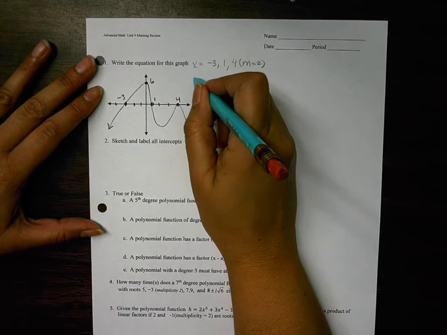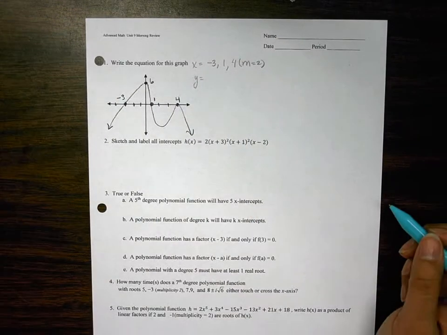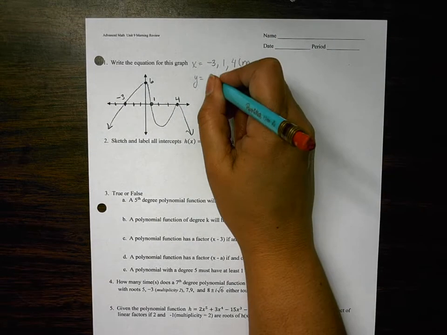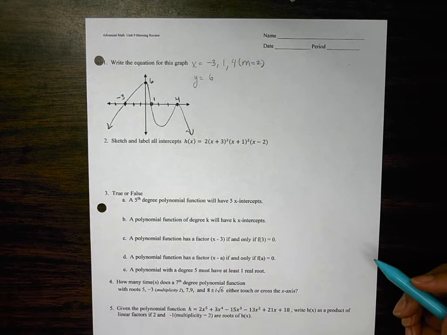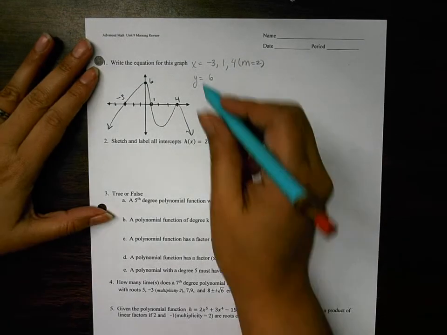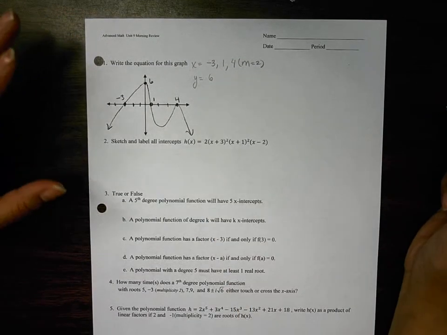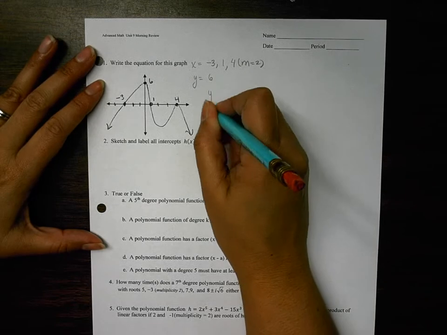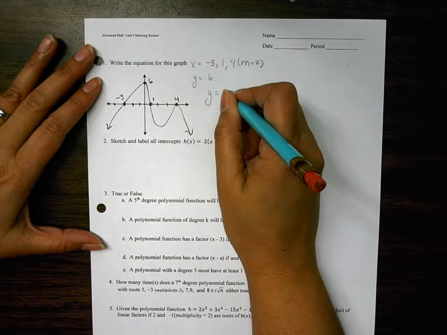Okay, what's the y-intercept? We should always only ever have one y-intercept. 6. And you don't ever have to worry about bouncing. It always goes right through. Okay, if they give us a y-intercept, that means we're going to definitely have an a, a y-intercept or a point.